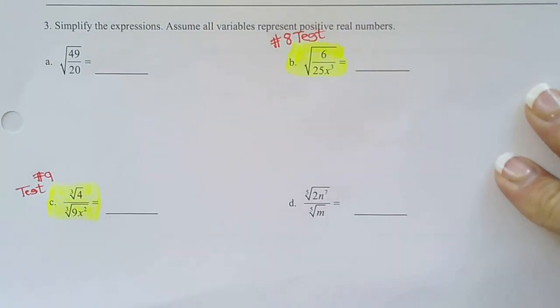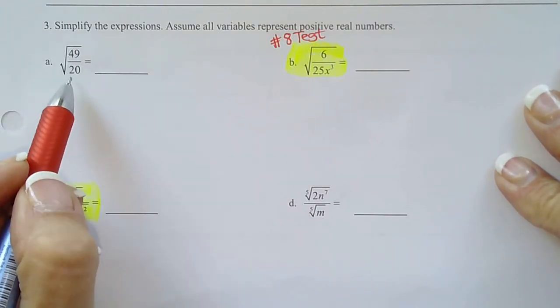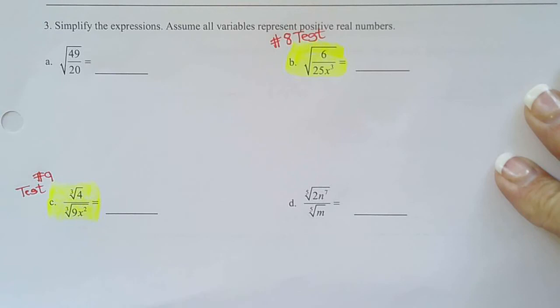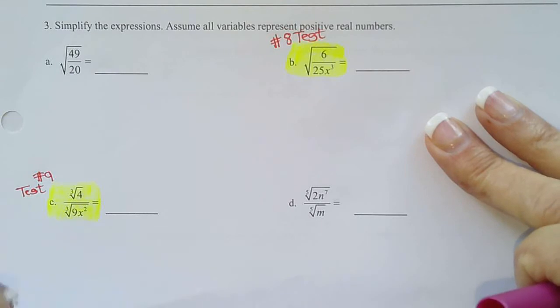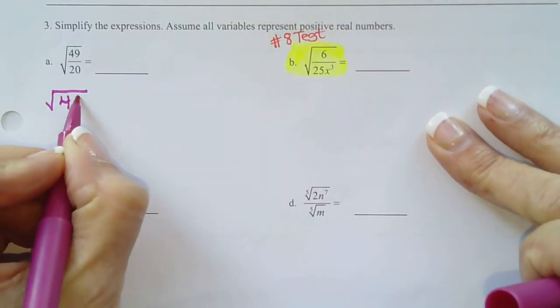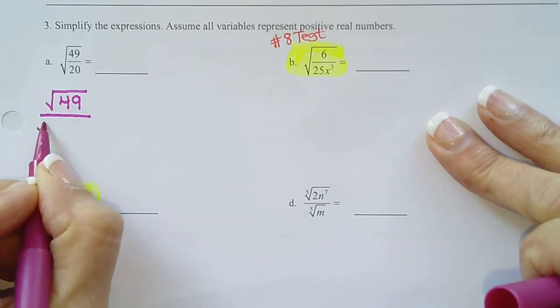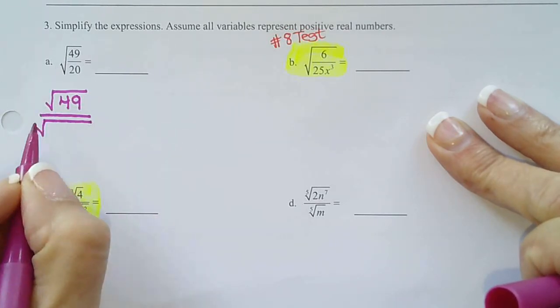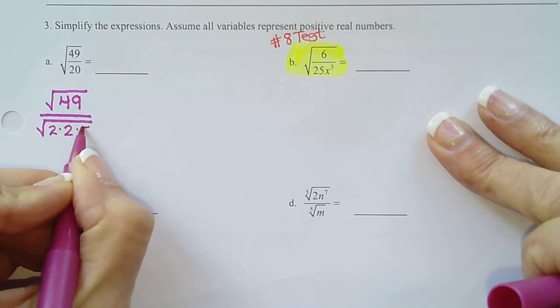Okay, so let's see how we do here. So 49 and 20 have no factors in common. So we're going to break those up into 2 separate radicals like the division property of radicals allows us to do. And we get square root 49. And I know I'm going to have to break this down, so let's go ahead and break down the 20 right now. It's 4 and 5, which is 2, 2, 5.